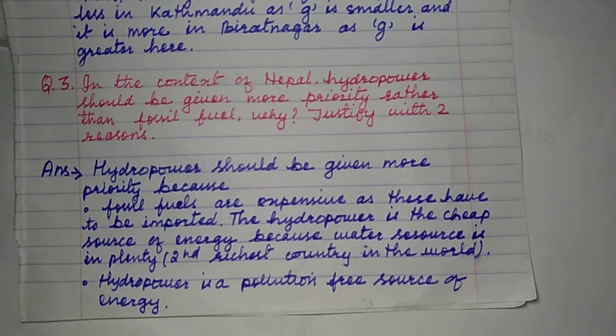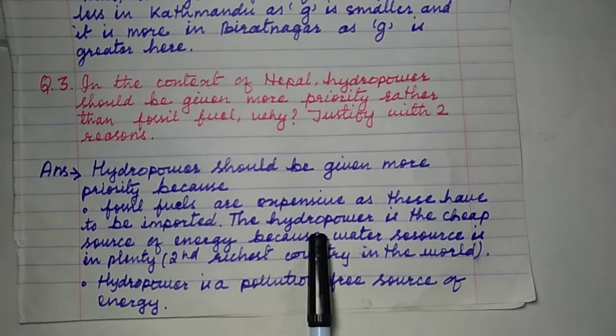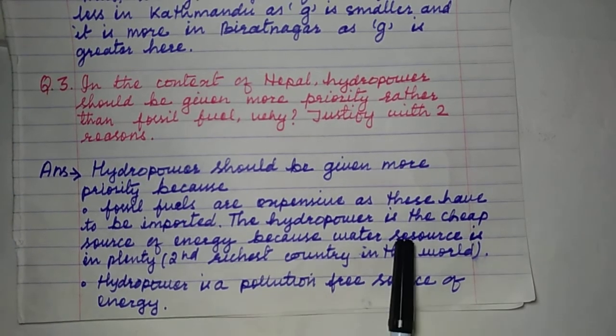So hydropower is a cheap source of energy, although it is expensive in the beginning because establishing a hydropower plant is a very expensive affair, but it can give service for hundreds of years. That is why it is cheap in the long run. And the raw material needed for this source of energy is cost free for us.